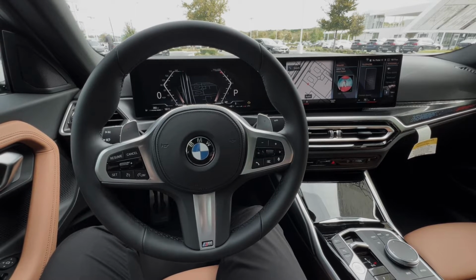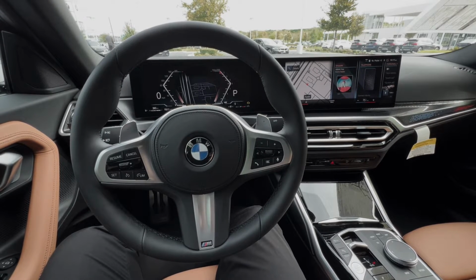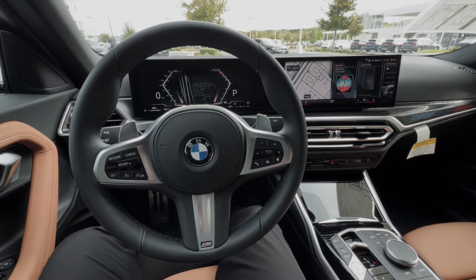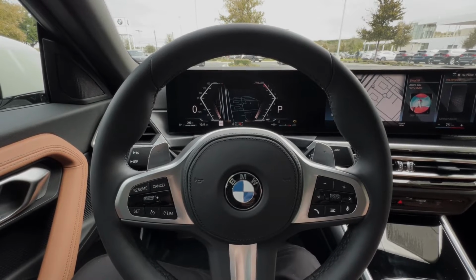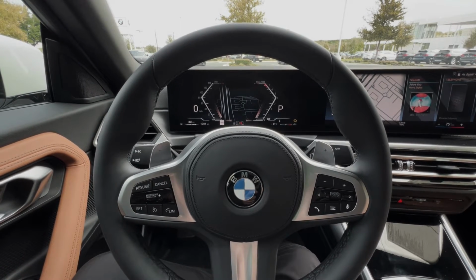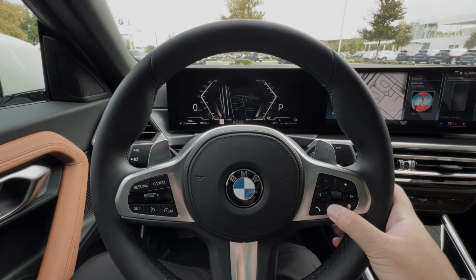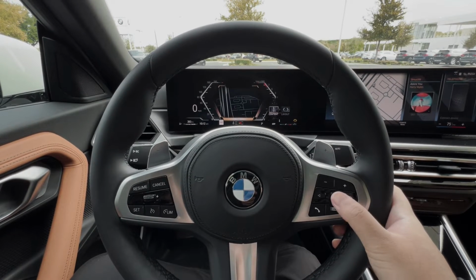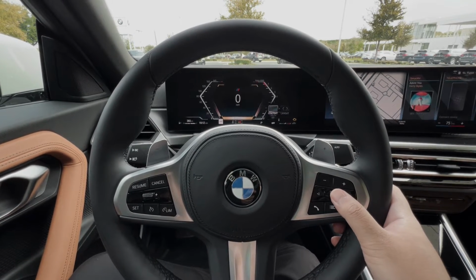On today's episode of Feature Fridays, I'll be showing you your configurable instrument cluster on vehicles with iDrive 8. On vehicles equipped with iDrive 8, your instrument cluster does have some customizable settings. In order to customize your instrument cluster, you'll simply push this button right here on the steering wheel, and then you can choose what's going to be displayed in your center display.